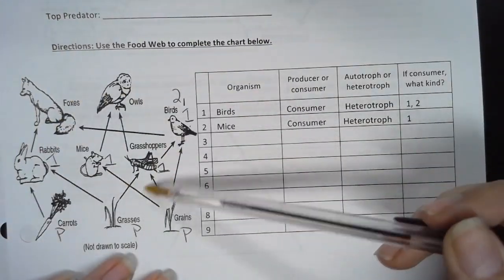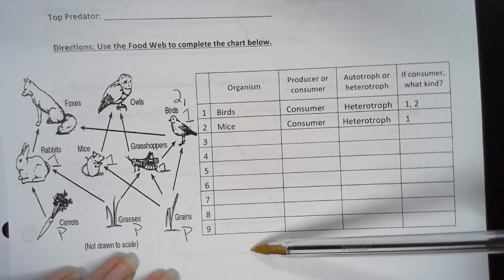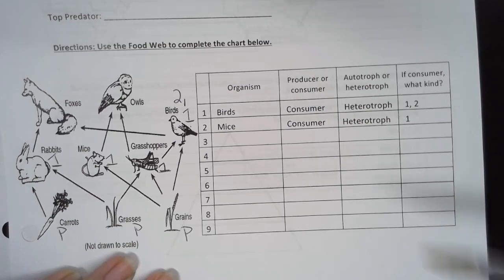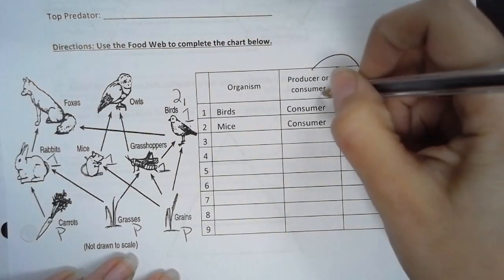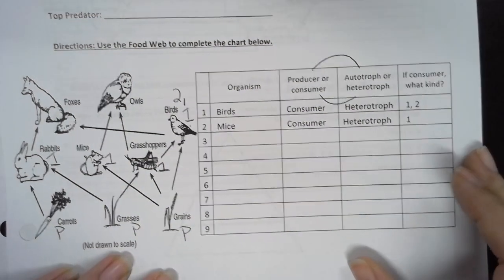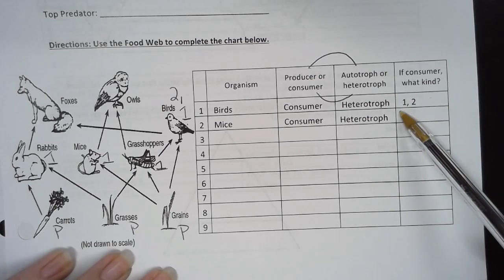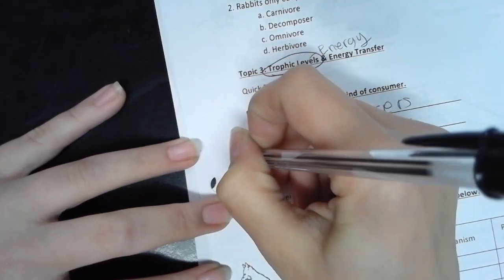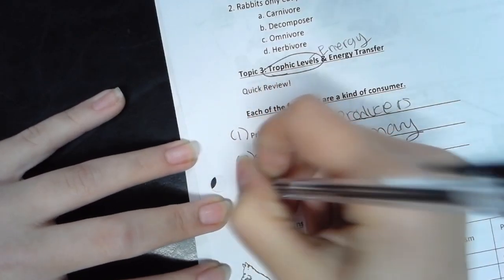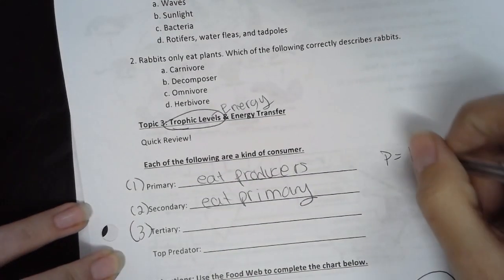You are going to label the rest of this. And then you are going to go through each of the organisms, tell me if it's a producer or consumer, autotroph or heterotroph. Remember, producers and autotrophs are the same thing, consumers and heterotrophs are the same thing. And then if it's a consumer, what kind? Remember, 1 is for primary, 2 is for secondary. I'm just going to label that here. 1, 2, 3, and then P equals producer.